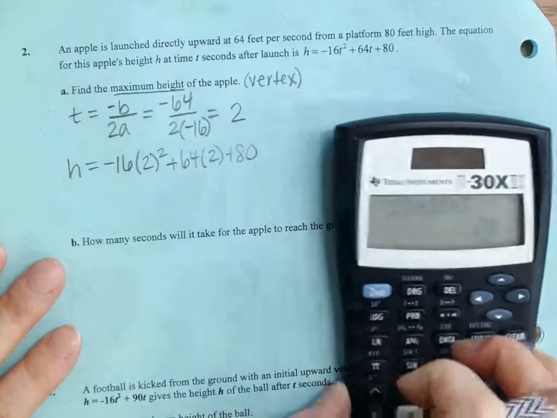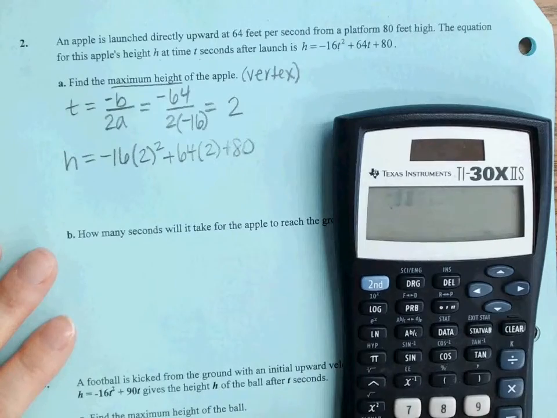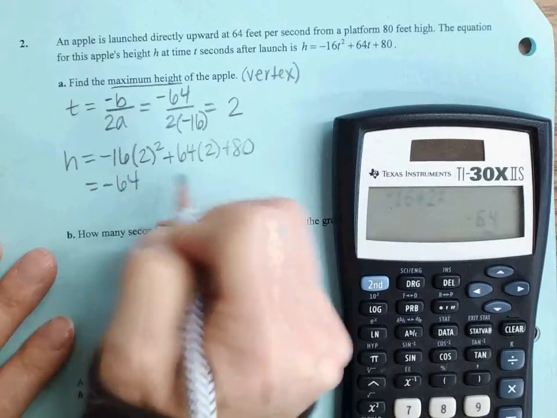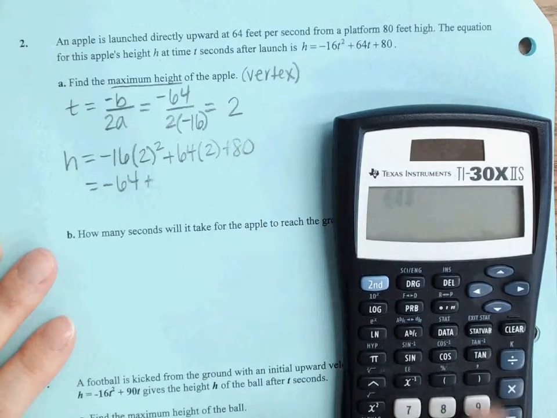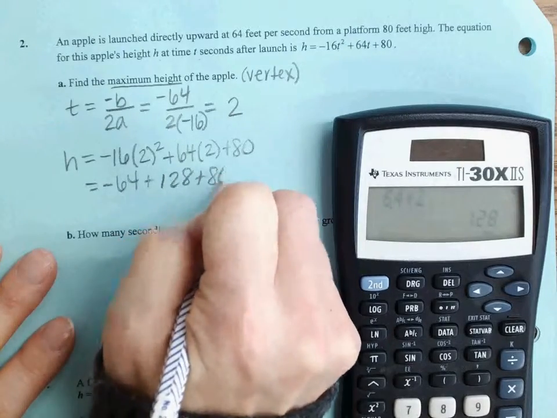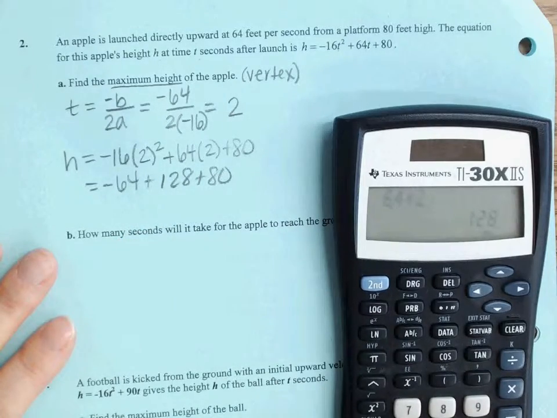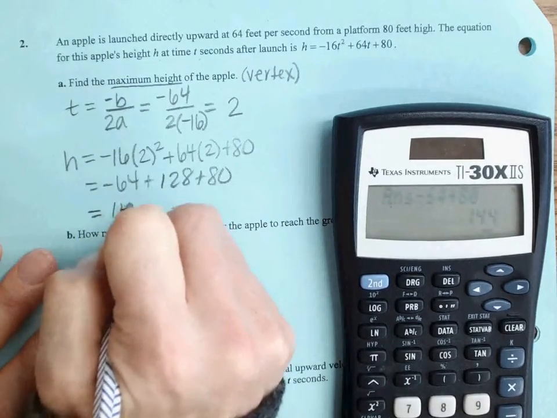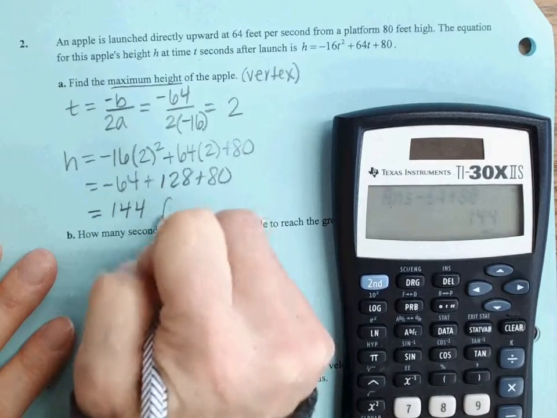So same thing in the calculator, negative 16 times 2 squared, we get negative 64. 64 times 2 is 128, and we drop down 80. We add this all up, and we get 144 feet.